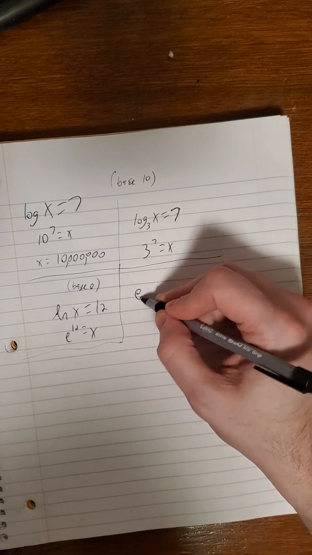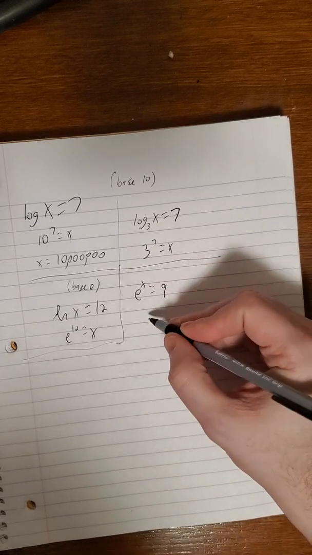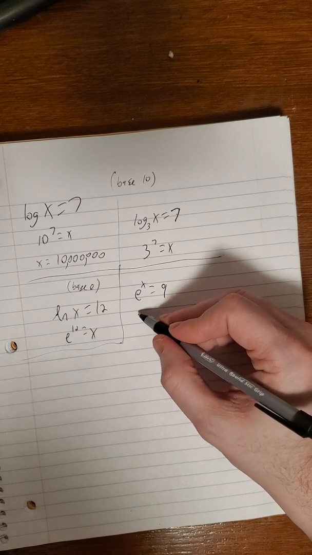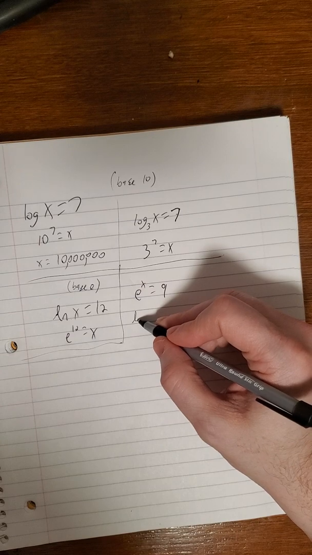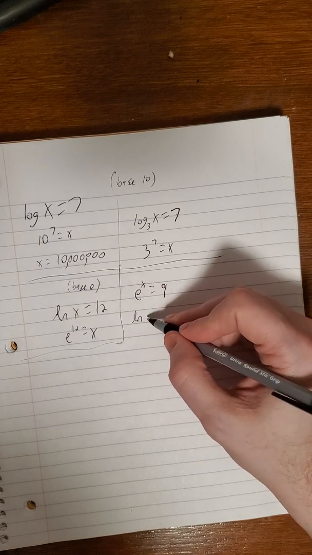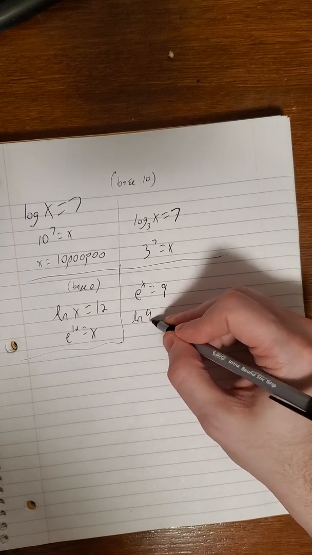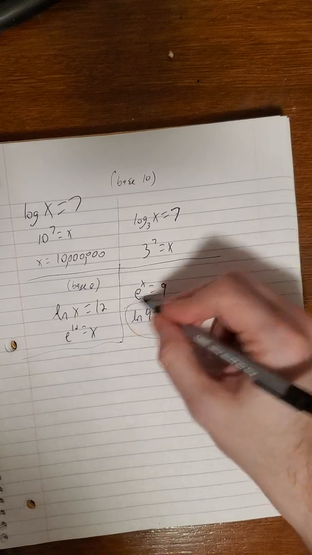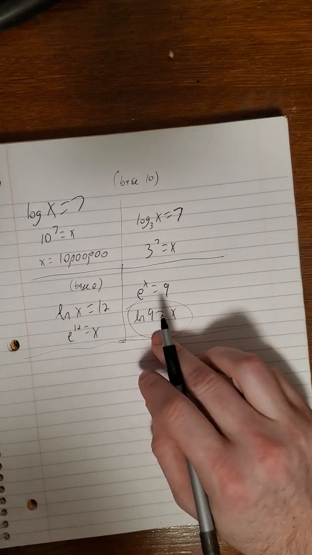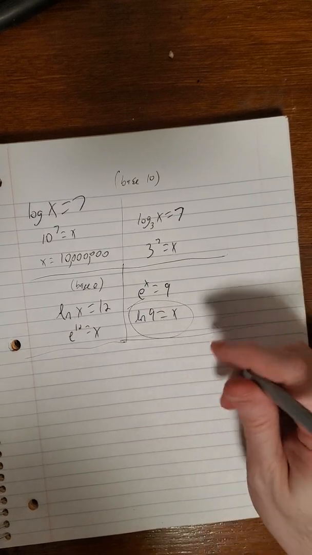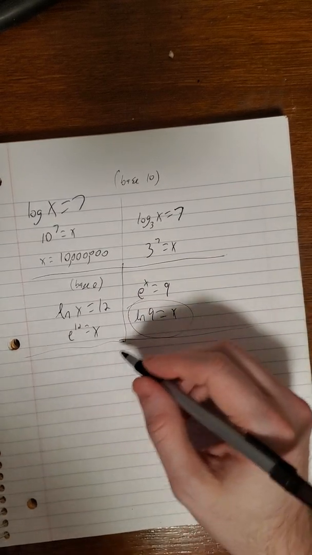Similarly, for e to the x is worth 9, we can translate into logarithms to get the variable out of the exponent. So natural log of 9 is equal to x, and that's our exact value solution. Your author will also ask you for an approximation. I'm not interested in the approximation. I like the exact.